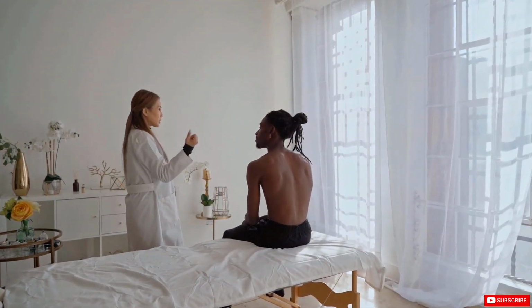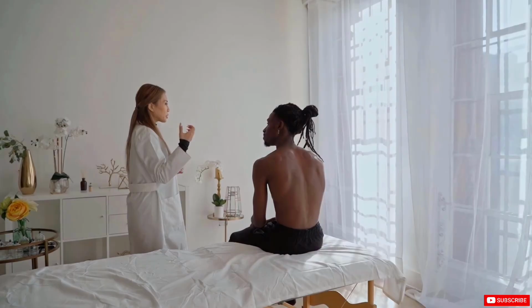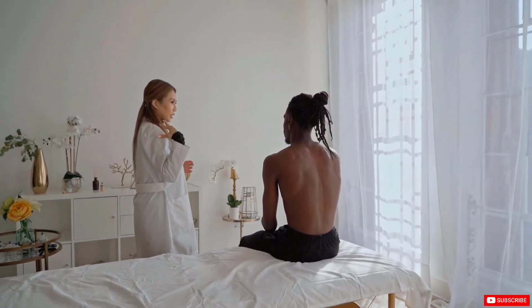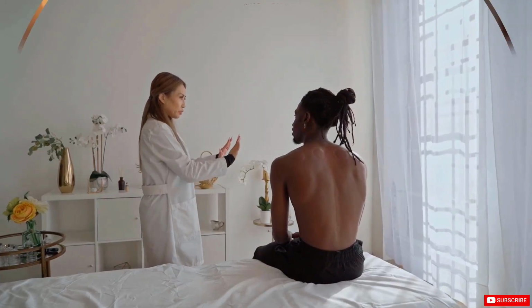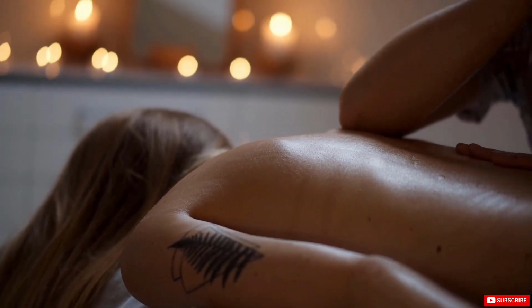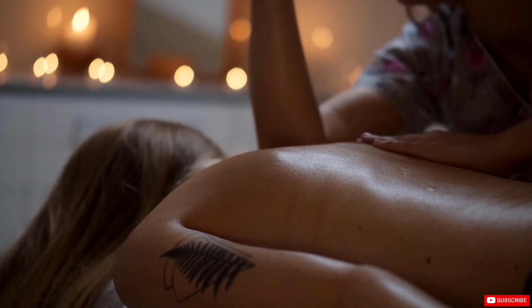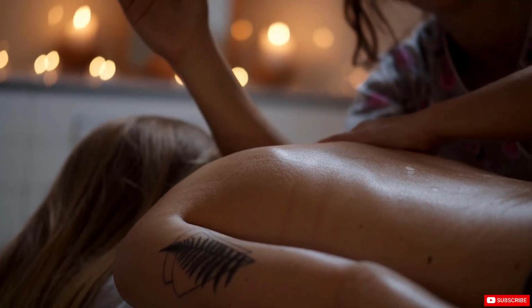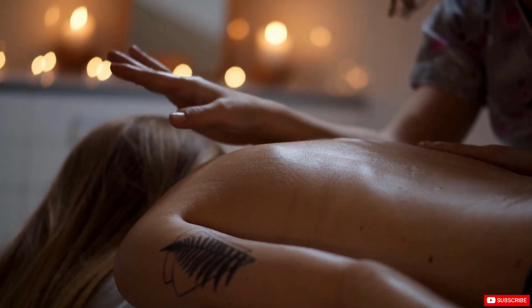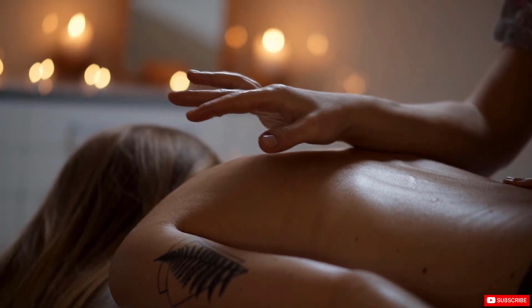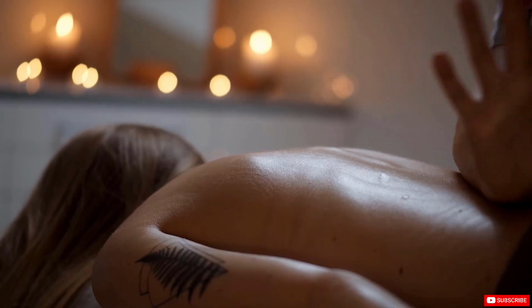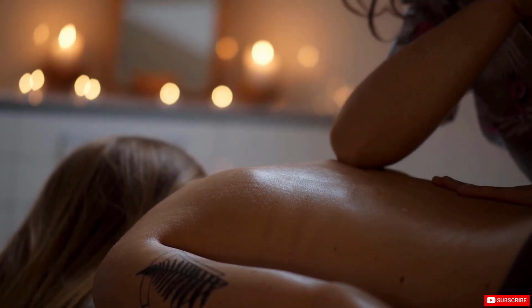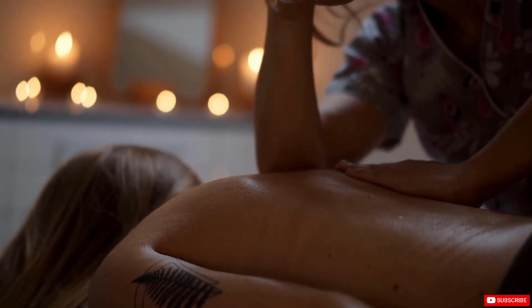So the assessment can be very helpful in determining what types of tissues and structures are involved with the condition that your client is bringing in. So is the client coming in for just general relaxation, or do they have a specific issue with their shoulder or their neck or their low back? Those are three common big issues that I see in my practice, and I'm sure that's probably common across the country.